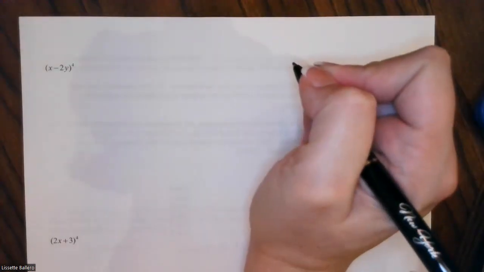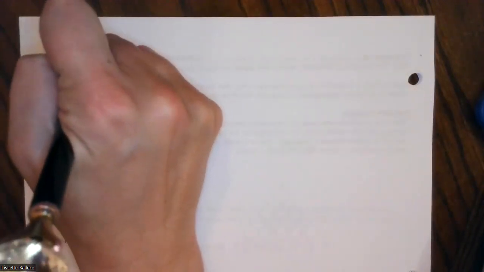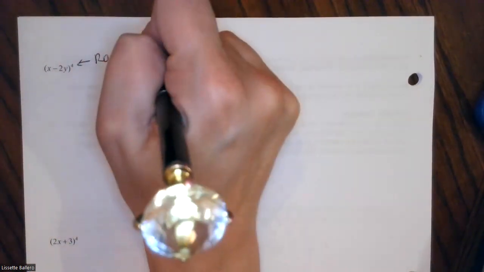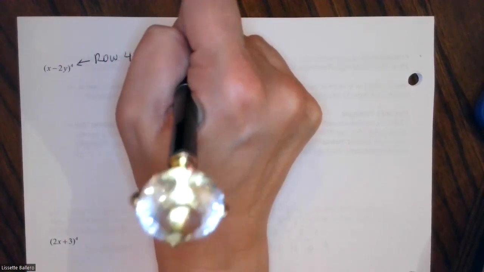Let's give another one of those a shot. So we've got x minus 2y to the 4th power. So my exponent here is 4. So I'm going to be using row 4 of Pascal's triangle. Row 4 was 1, 4, 6, 4, and 1. So those are going to be my coefficients.